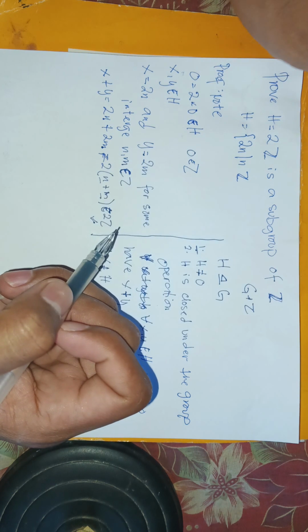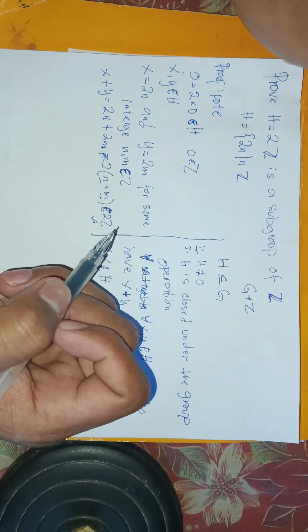Now we have to show that H is closed under inverses.